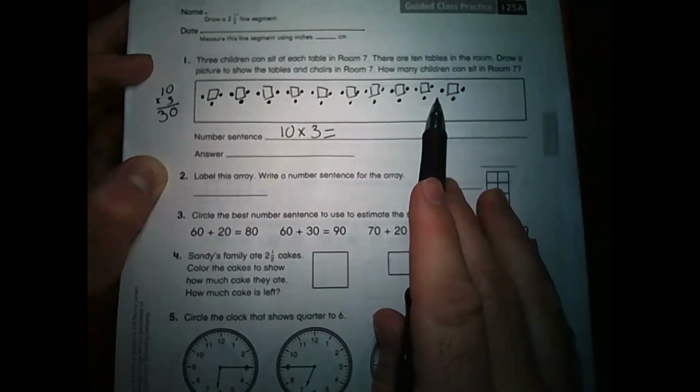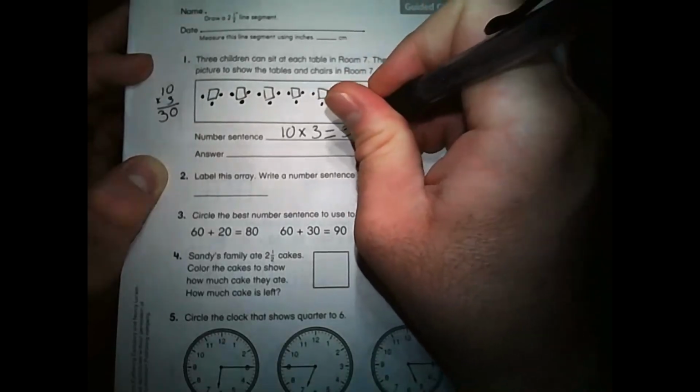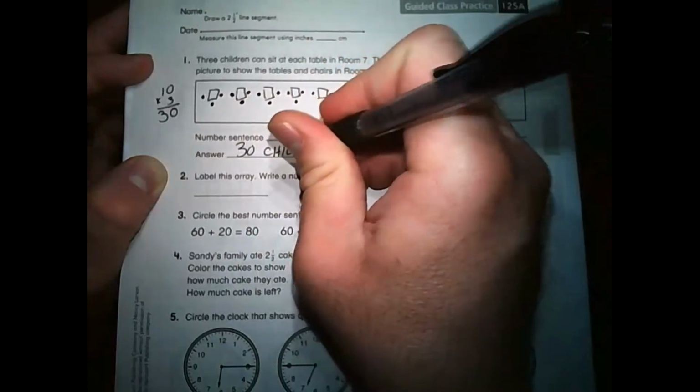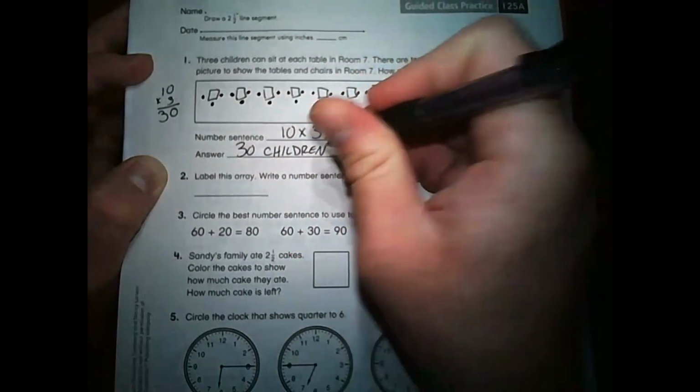Okay, we have all of our dots here that represent the students or the chairs, whatever you want, and we've got the squares that are the tables. So we've got 10 tables, 3 students at each table. 10 times 3 is 30. And what we're going to write here is 30 children. Okay? 30 children. Boom. Go ahead and take a second and finish that up. It's a pretty easy question if you ask me. Pretty easy stuff, guys.